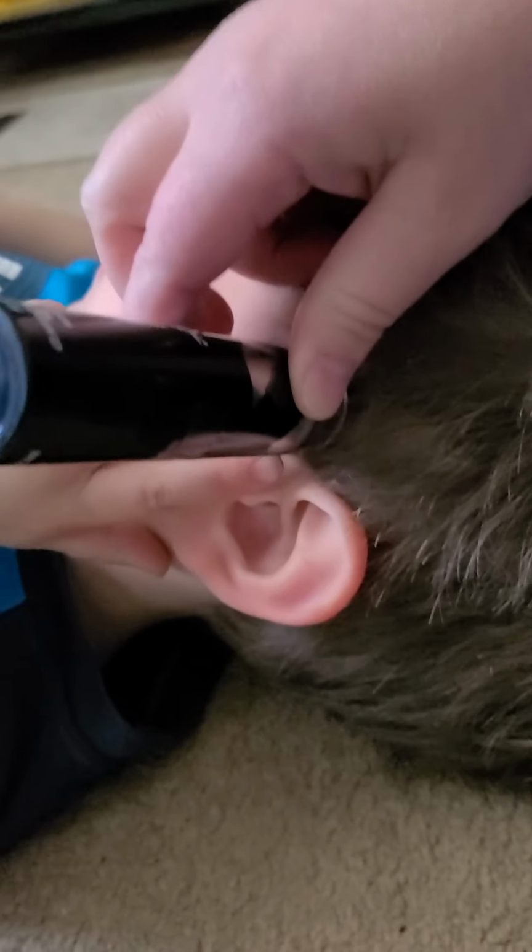The next window is the transtemporal window. That will be on the temporal aspect of the head, right here, kind of above where the ear is. I don't know if you can see where I am.